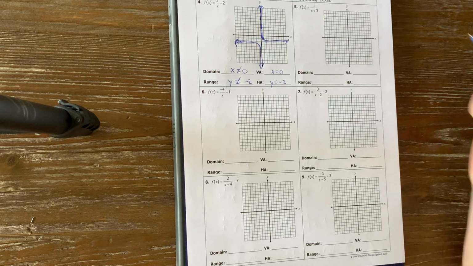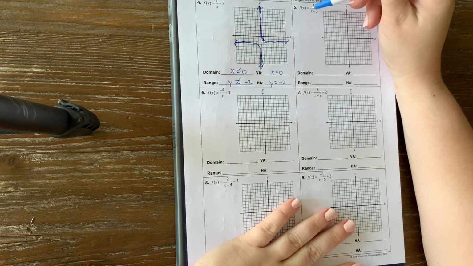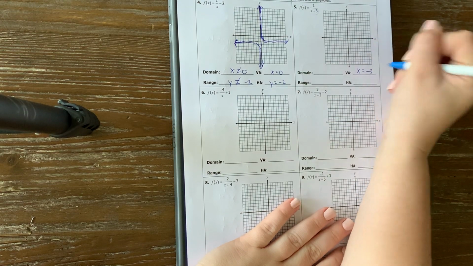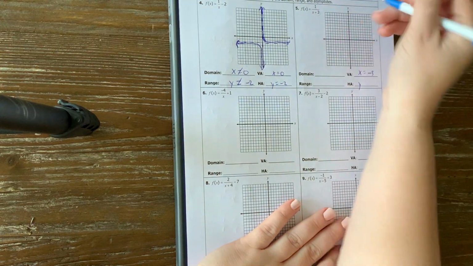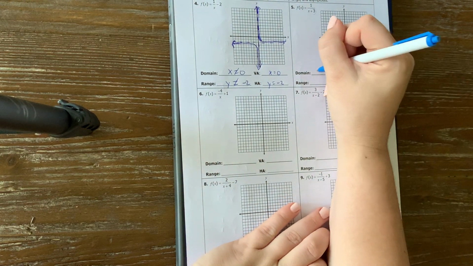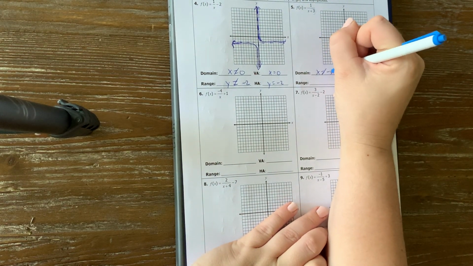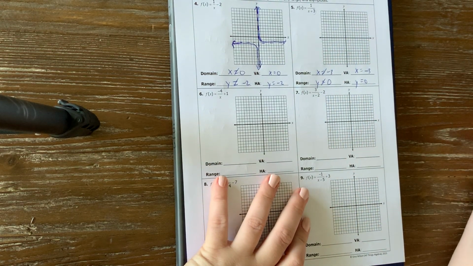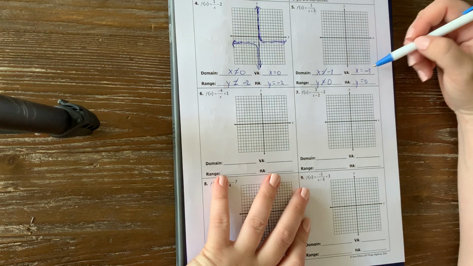Okay, all right, number 5. Our vertical asymptote, x equals -3. Our horizontal asymptote, there's not anything out there, so it's y equals 0. That means our domain is x does not equal -3, and our range is y does not equal 0. Then we want to draw our asymptotes.